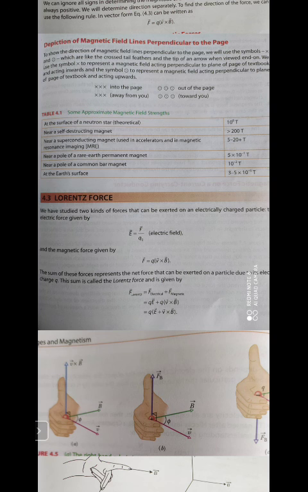From the relation, we see that 1 Tesla is 1 Newton per coulomb per meter per second, or from the formula you can see that B is equal to F divided by q v sin theta.